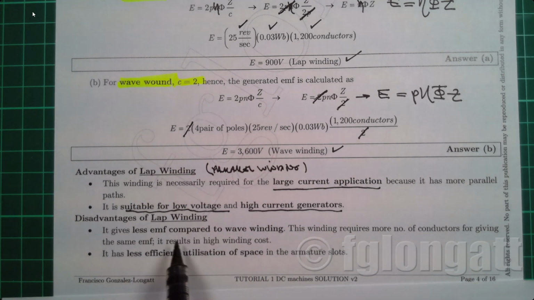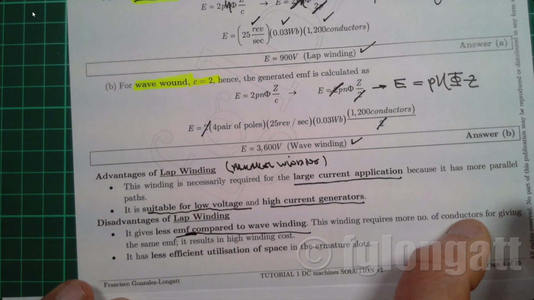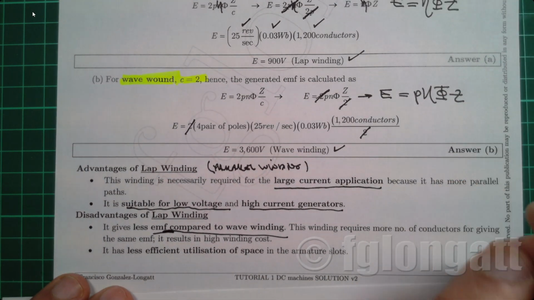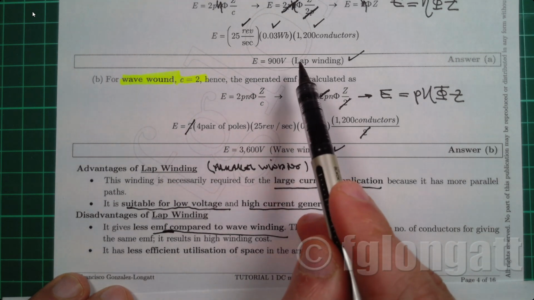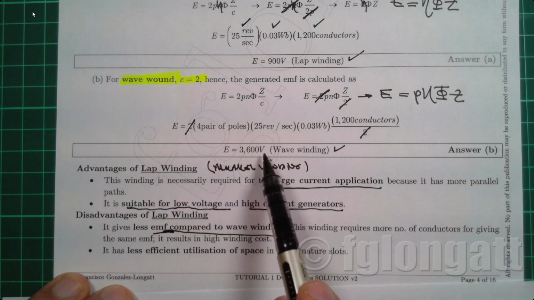However, what are the main disadvantages of the lap winding? So we will have less voltage induced in this kind of winding. And it's evident from the previous results. You can see if you are using a lap winding it is 900, but if you are using a wave winding it is 3600.